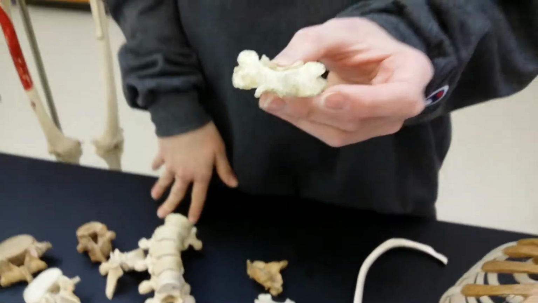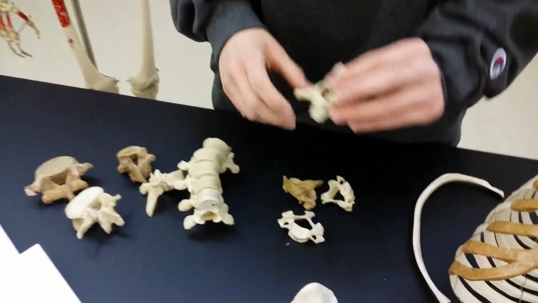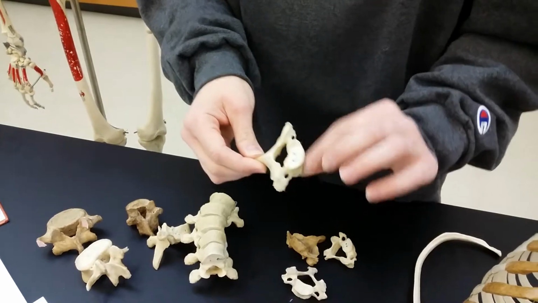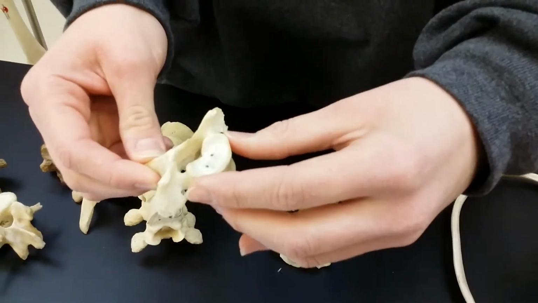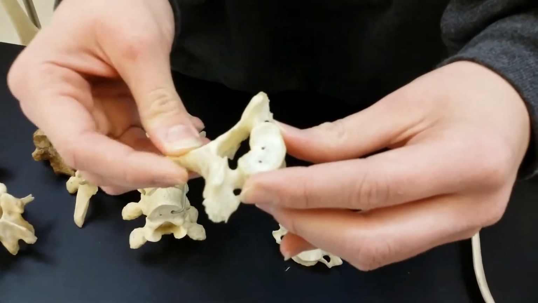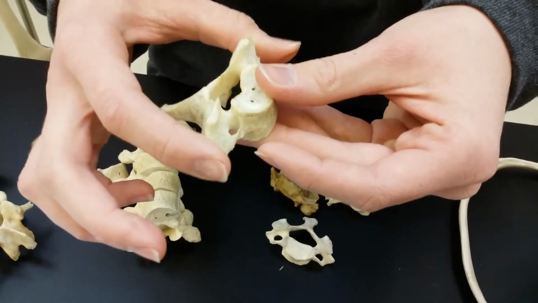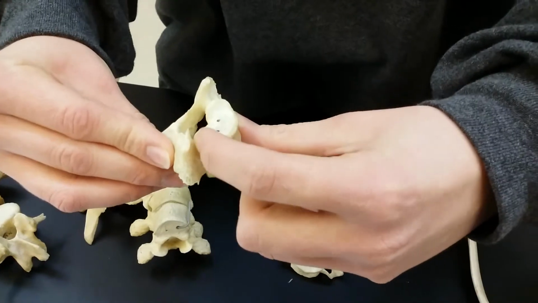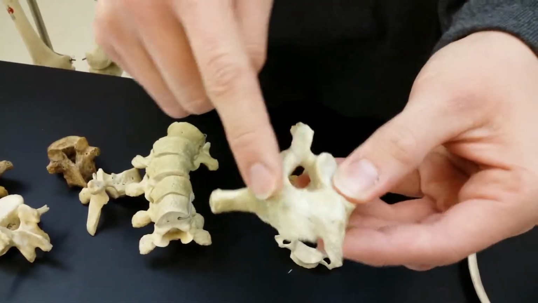So we're going to go through these cervical ones. We went through the atlas and the axis in the other video, so we're just going to go to the main features of this. The cervical vertebra: this is the body, and the transverse foramen are these little holes on the sides. The transverse processes are these things over here. The pedicles are these things in between, on each side. The lamina is this little bridge thing.